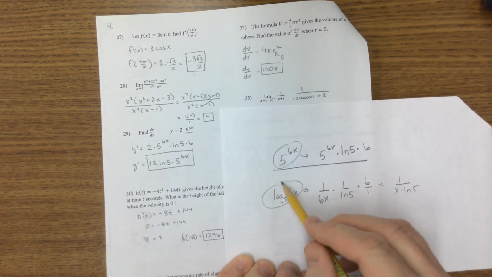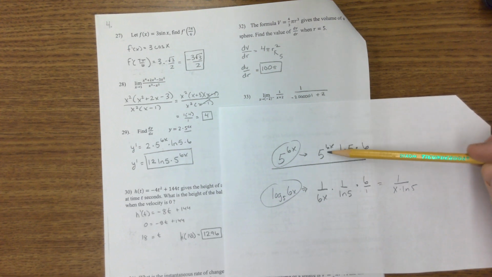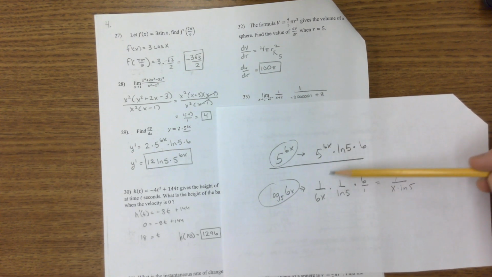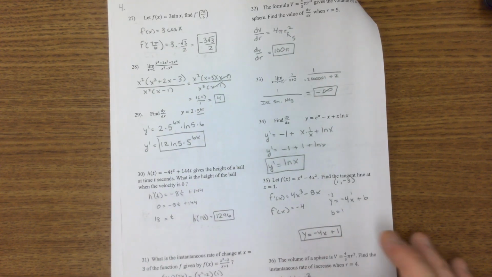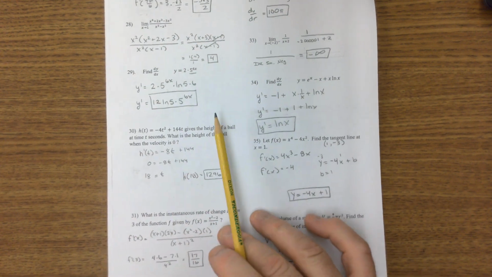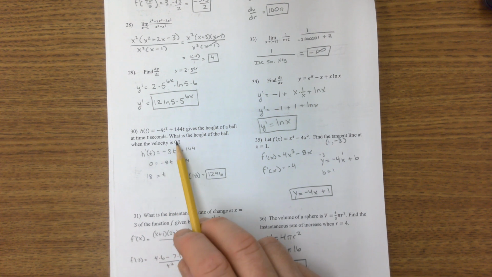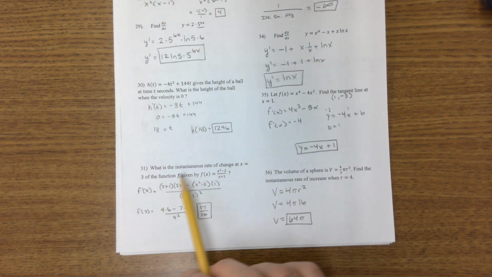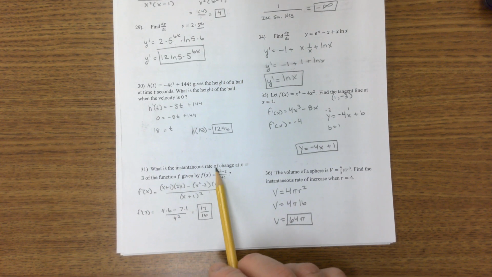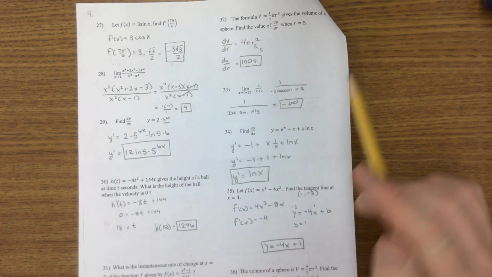But these log and exponentials, they're reciprocals of each other. They are inverses of each other. Think of it that way. Leave it the same, natural log and chain rule. Number 30. We have a function. What's the height when the velocity is 0? We'll just take the derivative, plug in 0, solve for t. Instantaneous rate of change always means find the derivative, plug in the value.